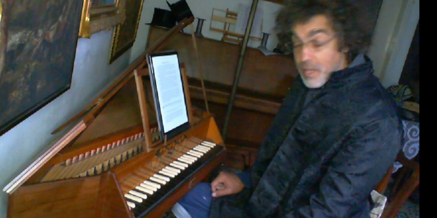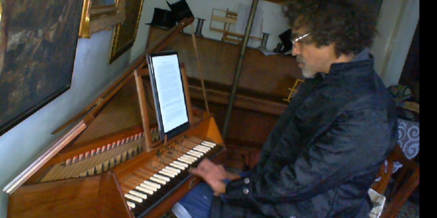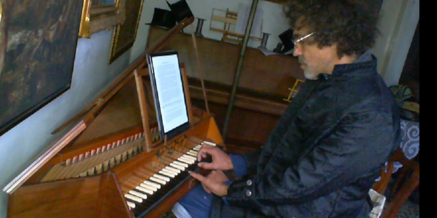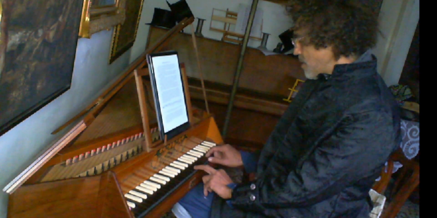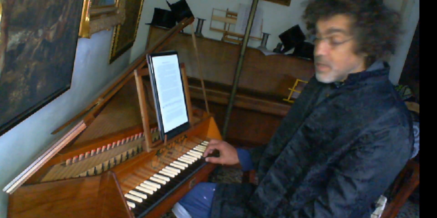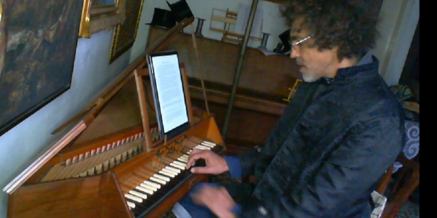Now you may have noticed something very interesting here. Firstly, syllables repeat. Do, re, re, re. Oh, re, there we are. It's a bit humid in here, so my harpsichord is playing up a little bit. It's been raining constantly all night.